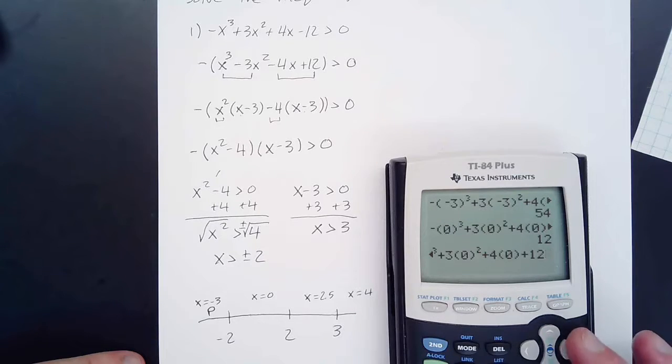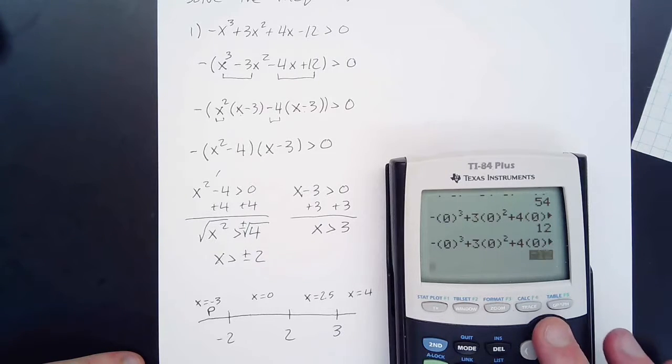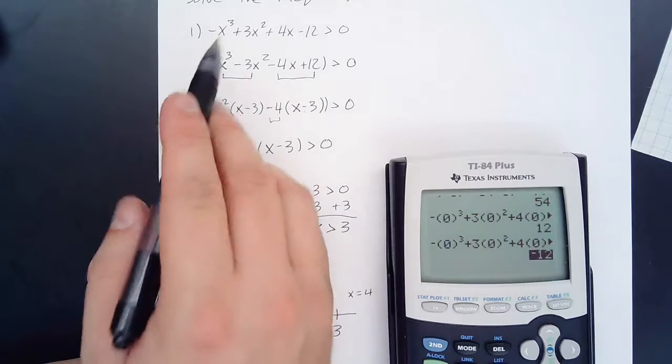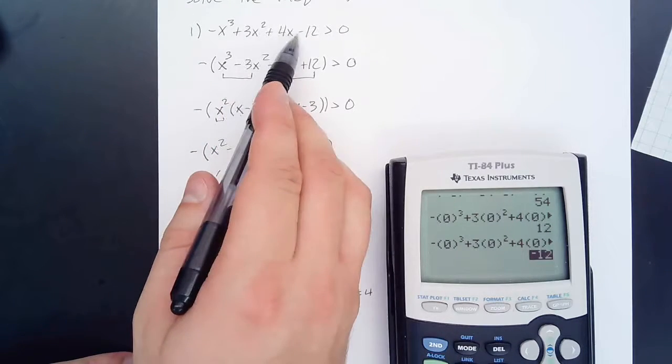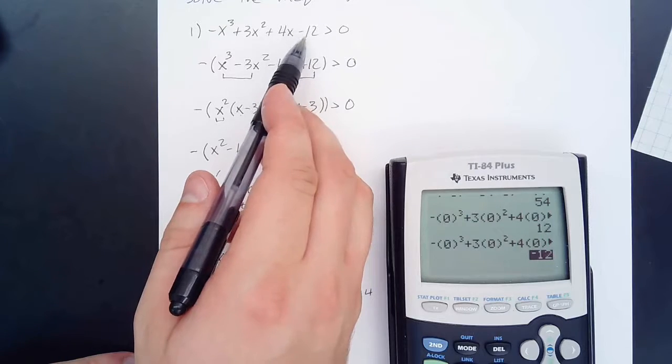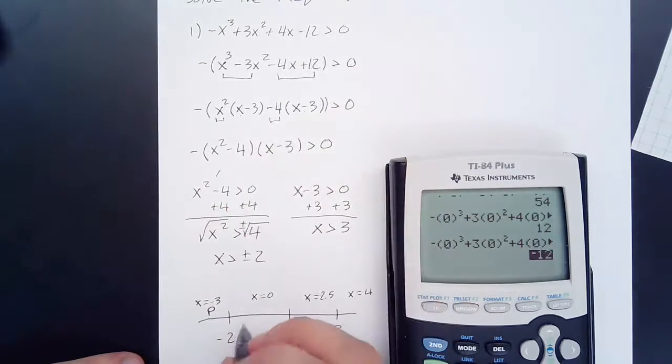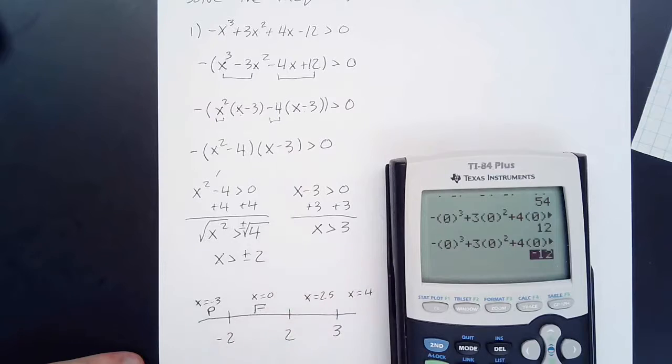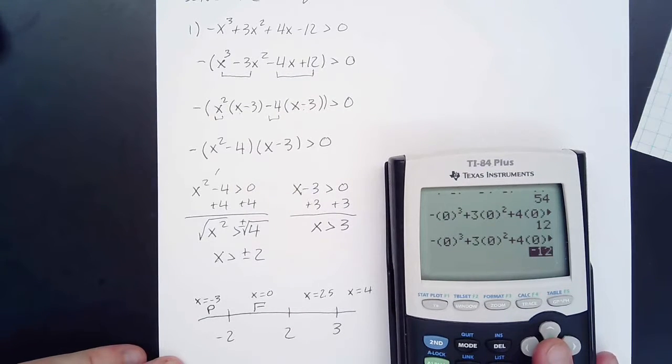It should not be doing that. This was minus 12. Sorry about that. That was minus 12 on there. I'm not really sure how that changed. So if I plug in zeros, all of these become 0. 0 minus 12 is negative 12, and negative 12 is not greater than 0. So this fails the test. Between negative 2 and 2 fails. So then I'm going to check positive 2.5.